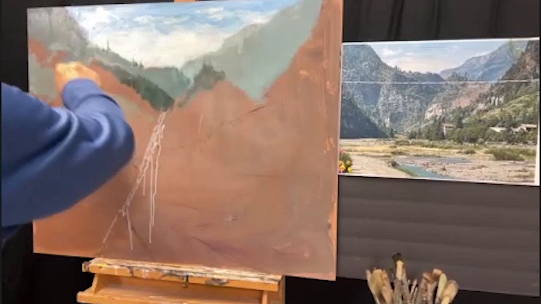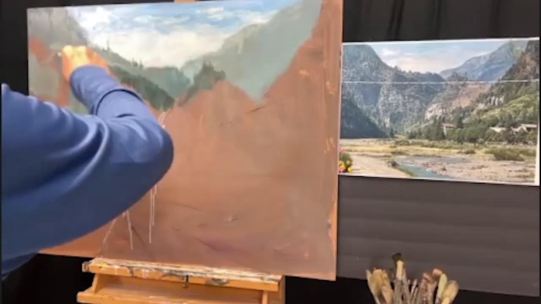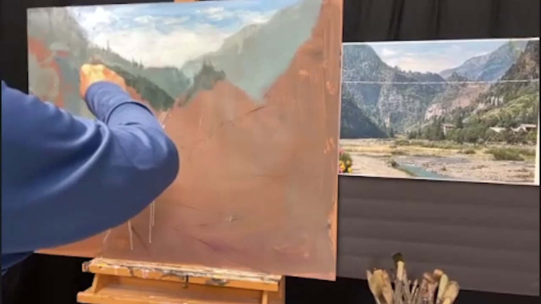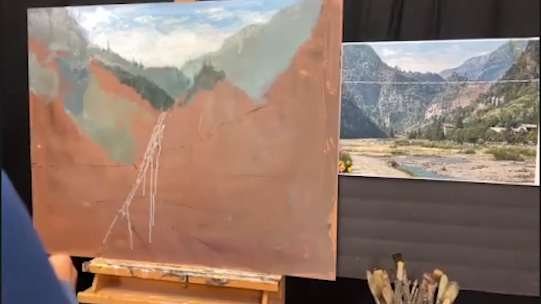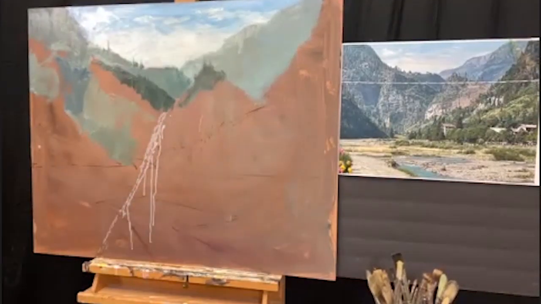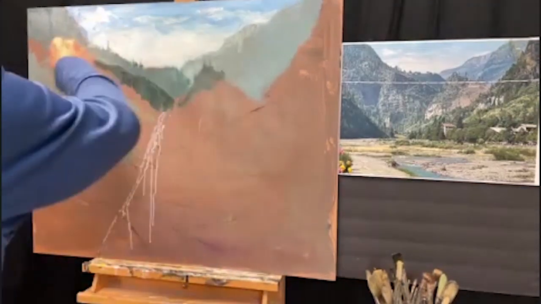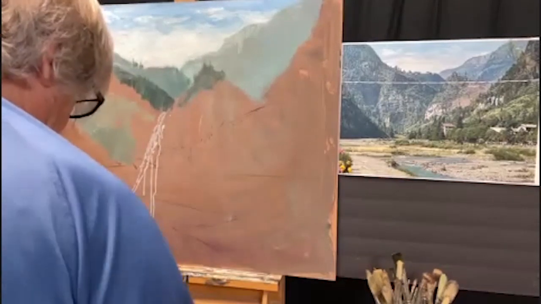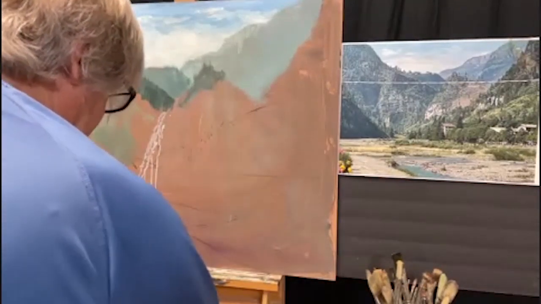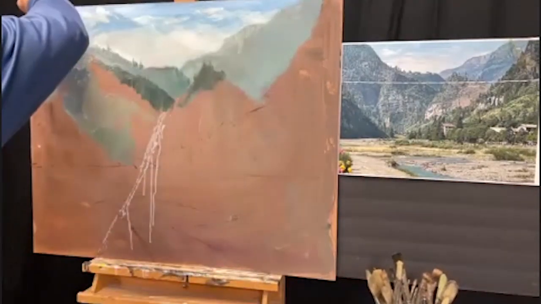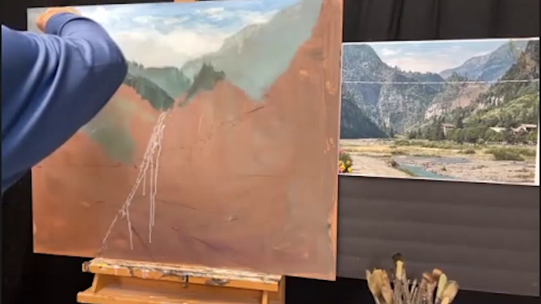The freer I can keep it in the beginning and keep some sort of semblance of the imagery that I am painting, the better off I'll be as I move towards finish, because then I can decide whether I keep it free and loose, or take it to a much more refined state. Most of the time when I'm working on location, that has to do with how far I get.